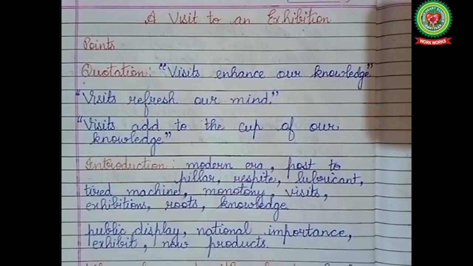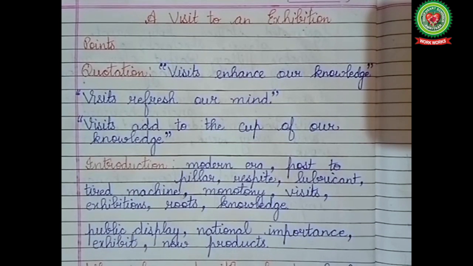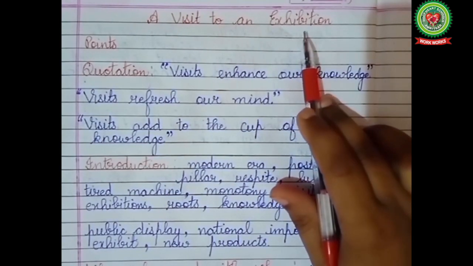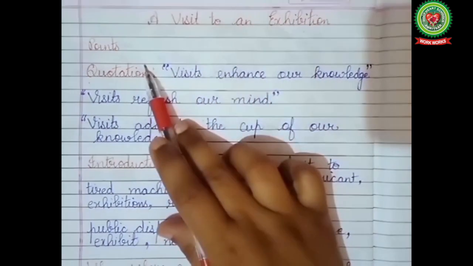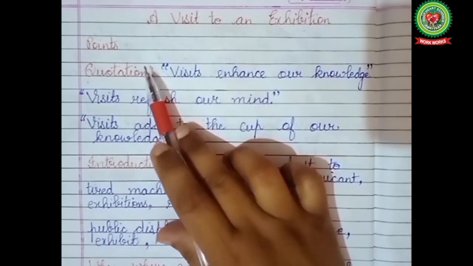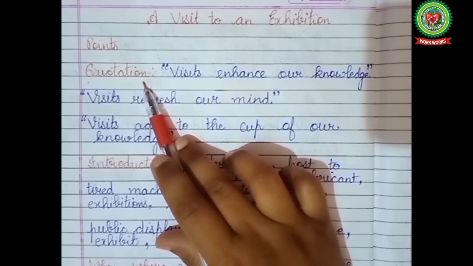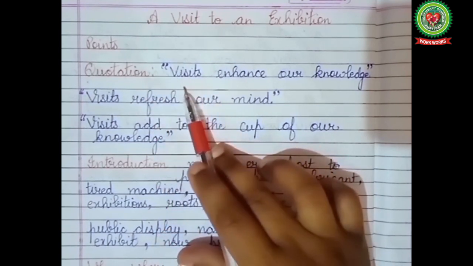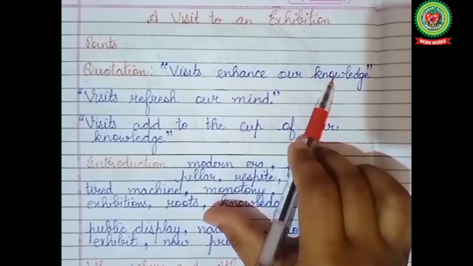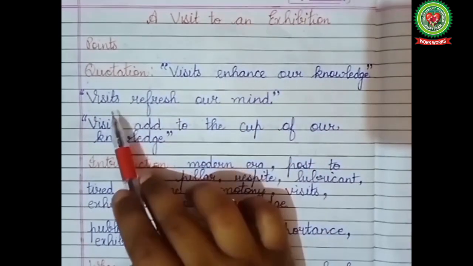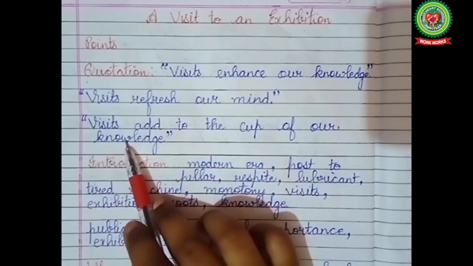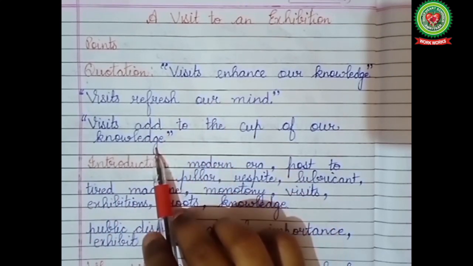Okay, students, now we are going to discuss the essay, A Visit to an Exhibition. As you know, we have already discussed the points. So, point number 1 is quotation. Children, you can add different quotations. Okay, quotation number 1 is, visits enhance our knowledge. Number 2 is, visits refresh your mind. Number 3 is, visits add to the cup of our knowledge.